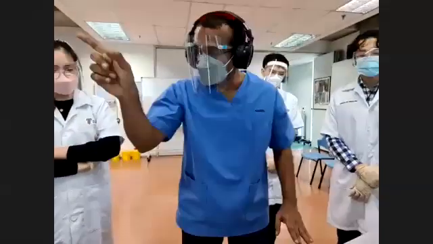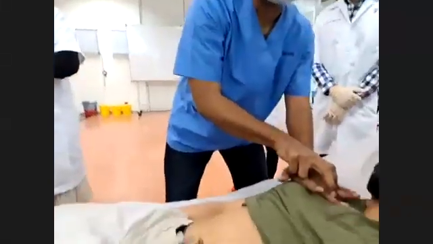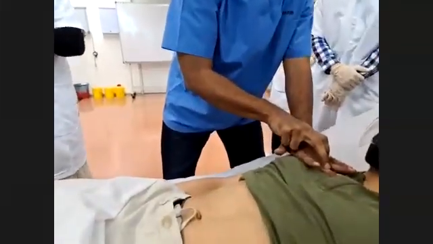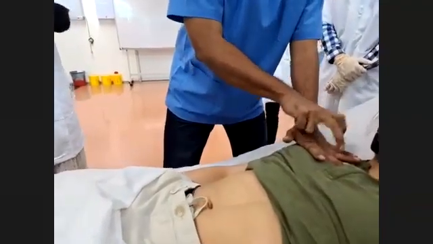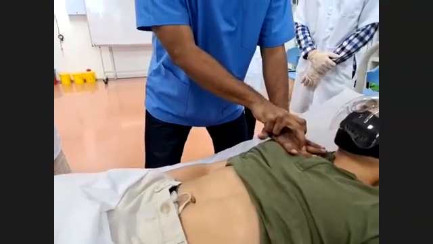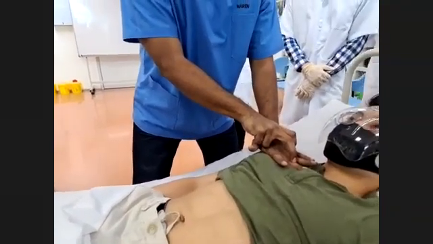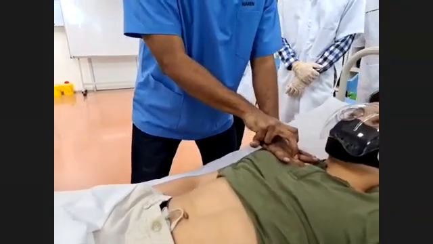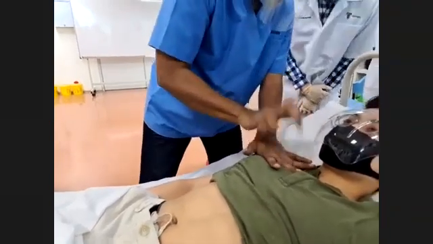Are we okay? How do we do it? From the region of the second intercostal space, start percussing downwards. Because the lung has air, it produces a resonant sound. When it changes to dull, that becomes the superior surface of the liver. Let's go.